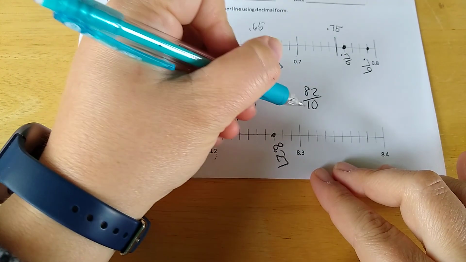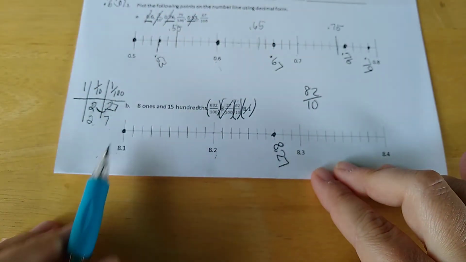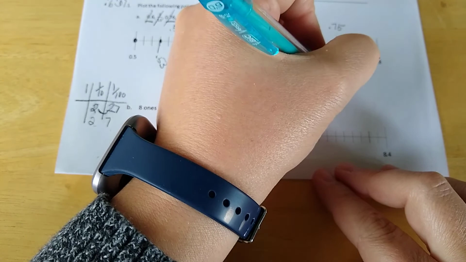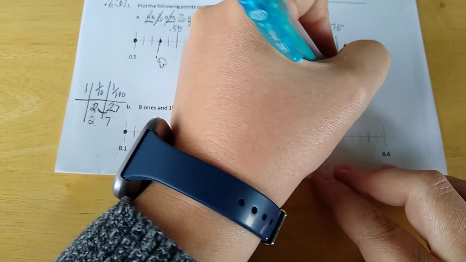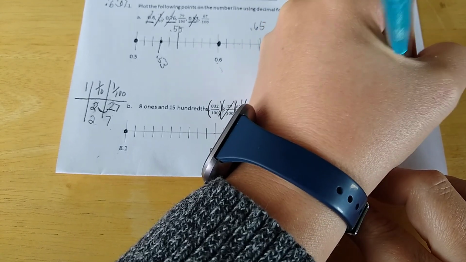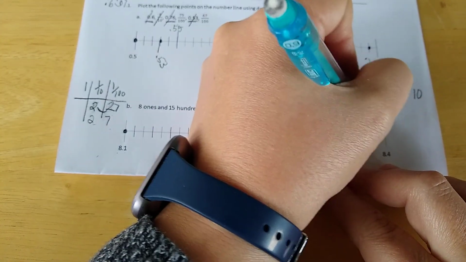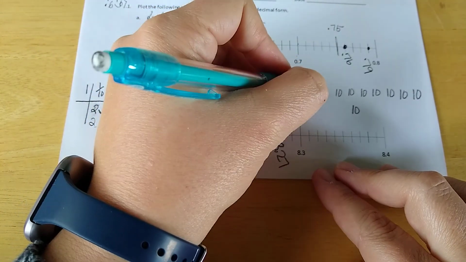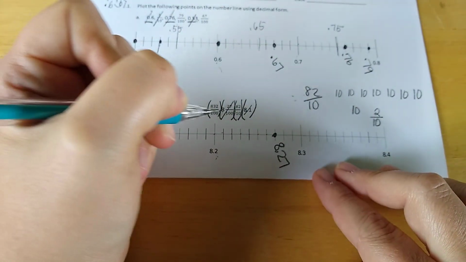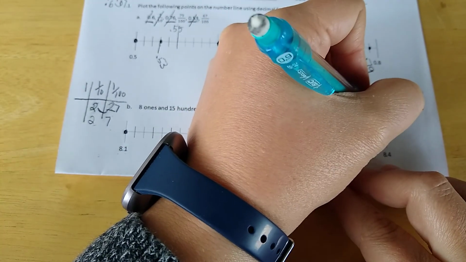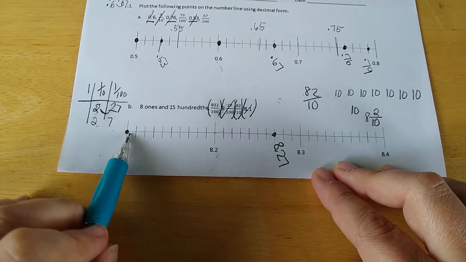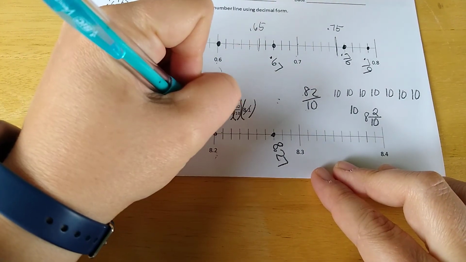So now I have to determine what this actually equals, because it has to equal something with 8. So if I wanted to see what 82 is, if I go 10, 20, 30, 40, 50, 60, 70, 80, that's 8 wholes, and I have 2/10 left over.